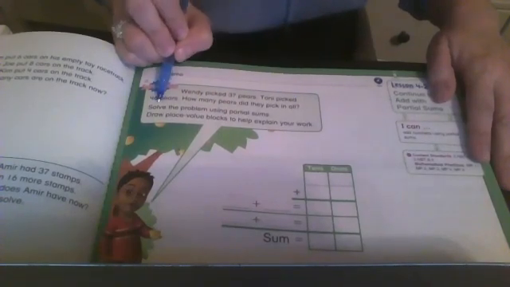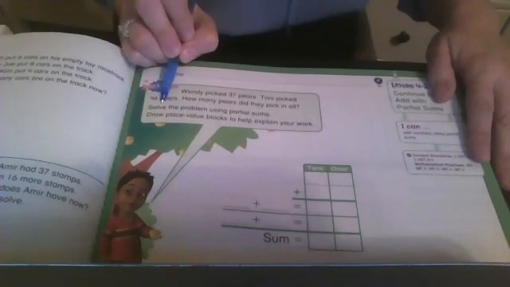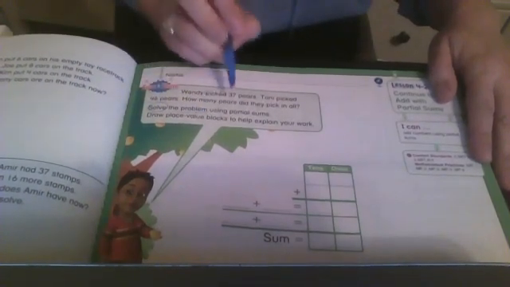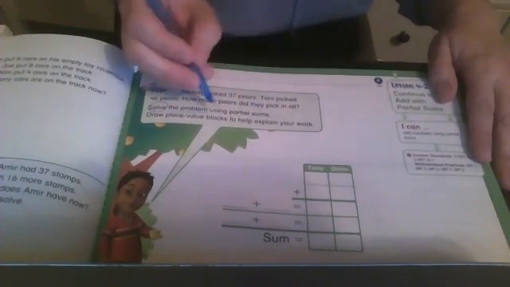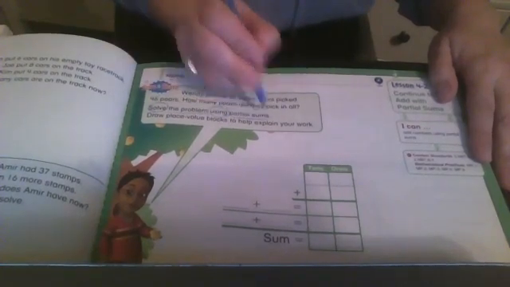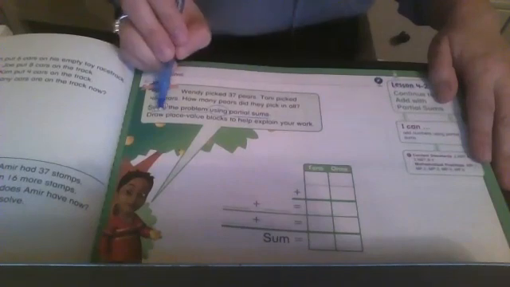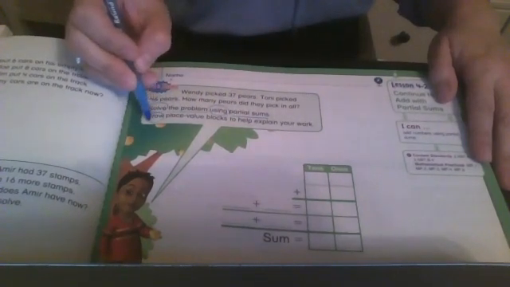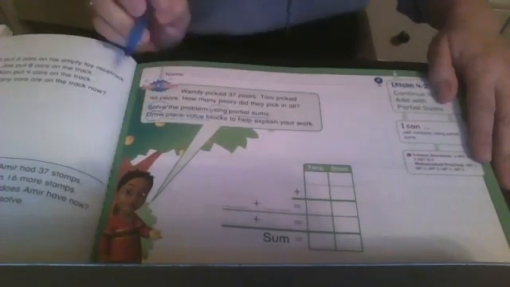All right. There's our story, and the directions tell us to solve the problem using partial sums. Okay, so we're specifically using partial sums. Draw place value blocks to help explain your work. We also need to draw place value blocks.